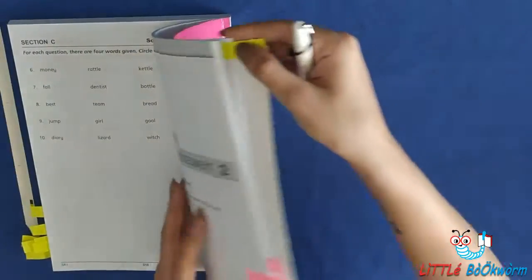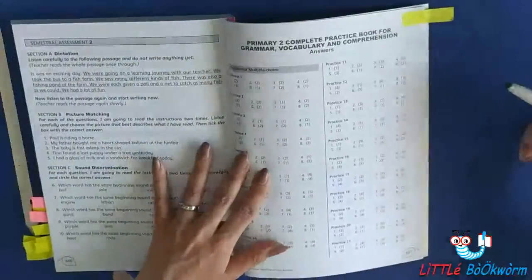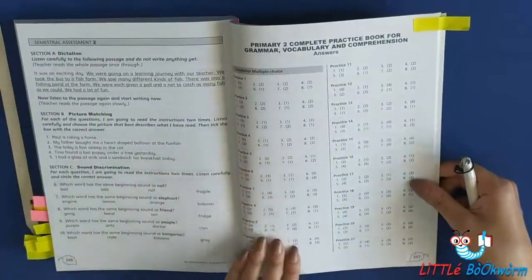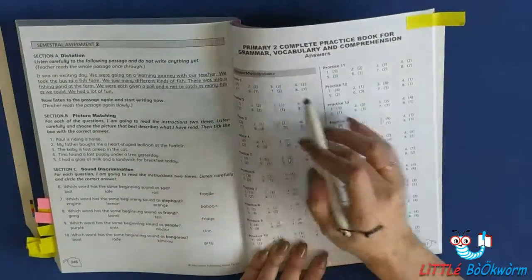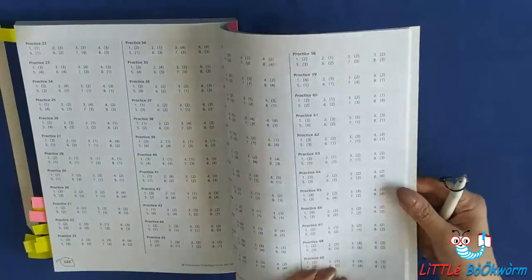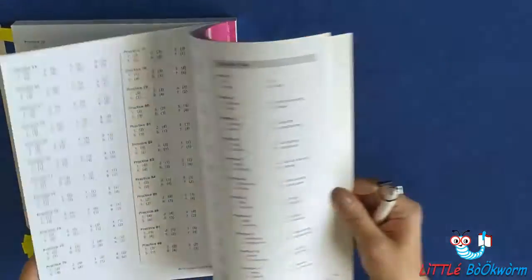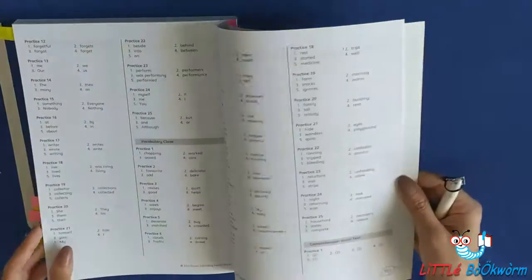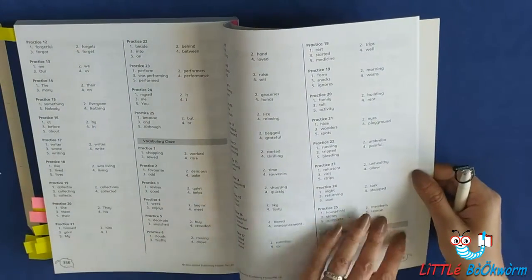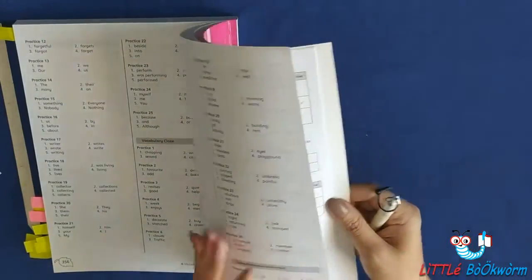You also have the answer keys given at the back of the book for each topic, like the grammar multiple choice, vocabulary multiple choice, the open-ended, the cloze, the comprehensions, all the answers are given.